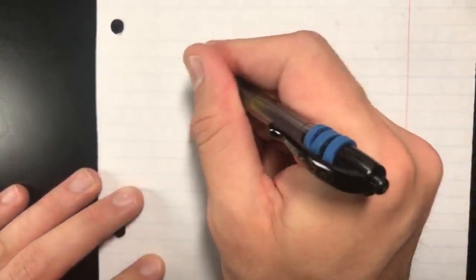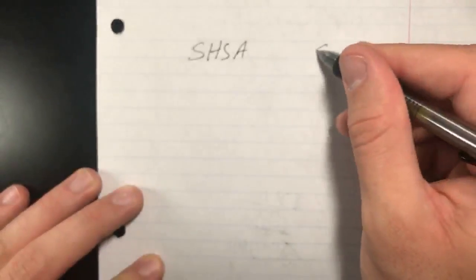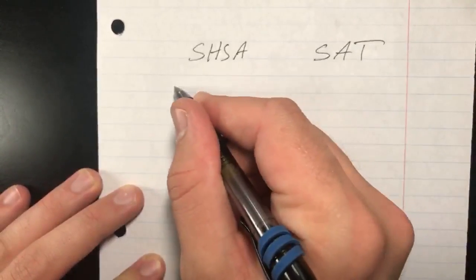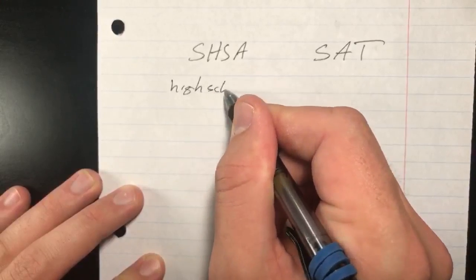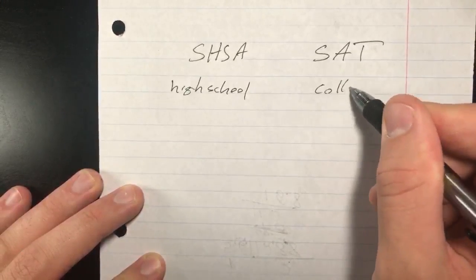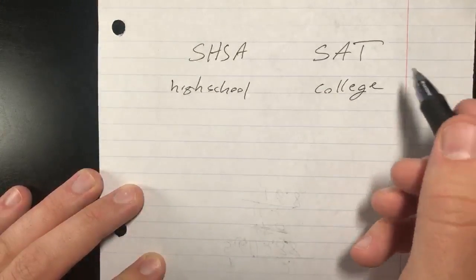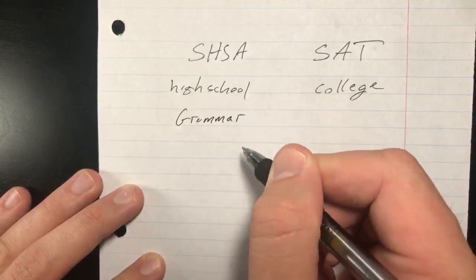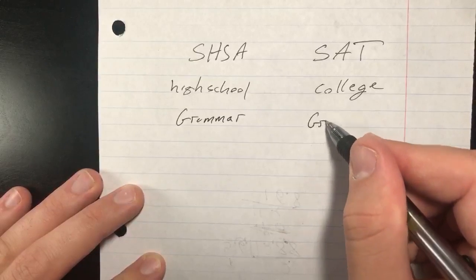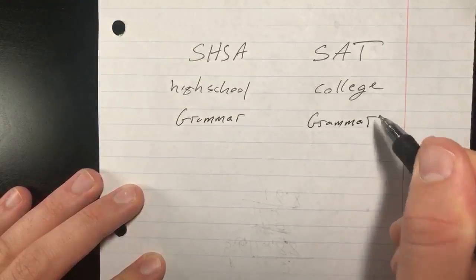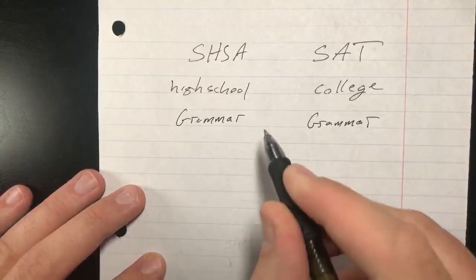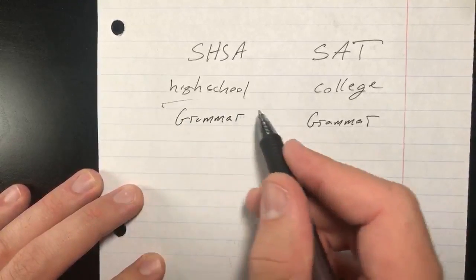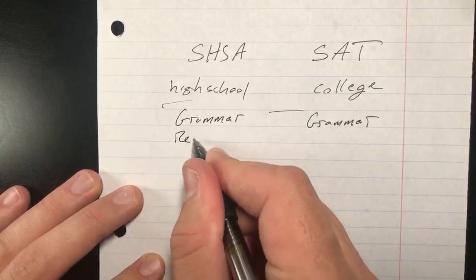It's basically an SAT. So check this out. We have the SHSAT and then we have the SAT. This one helps you get into high school and this one helps you get into college. And they're both really similar now. They both have grammar. You've got to be studying in the summer, because in the fall everybody's going to be stressing out and you do not want to be stressed out like that. So they both test grammar, they both test reading comprehension.